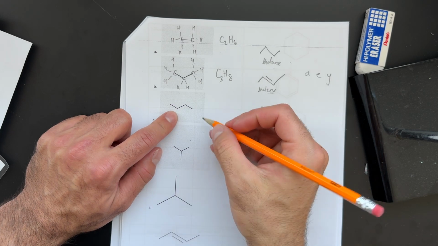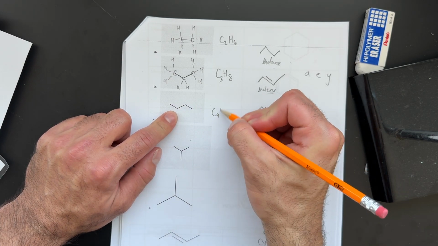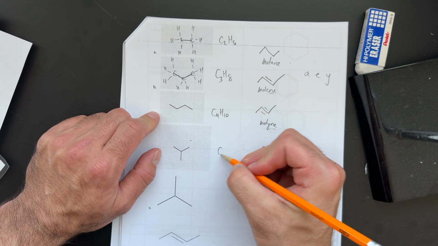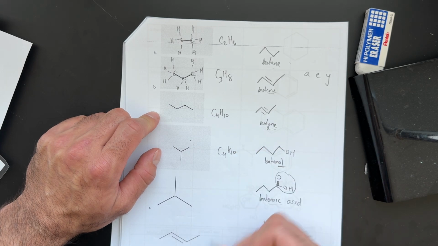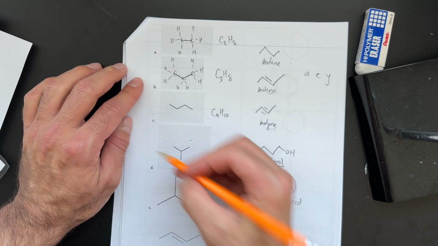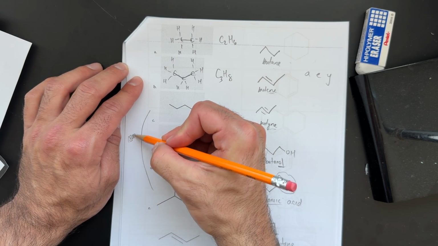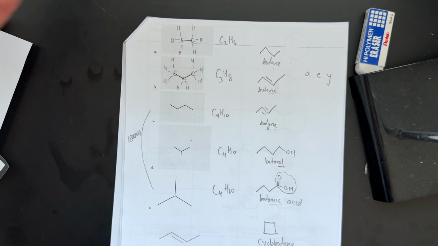Now, note that this is butane, as we were mentioning, that's C4H10. Now, note that this is also actually C4H10, as is this. These are what we call isomers of one another. You don't have to know that, but that is true. So if you were saying, wait, I got the same answer, that's true.